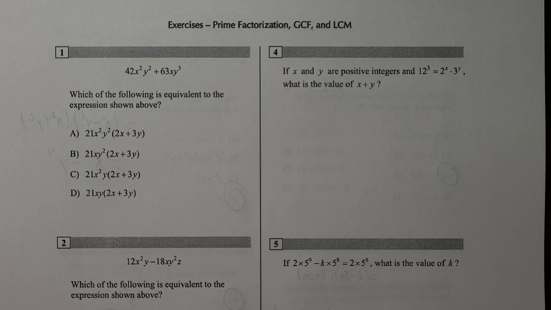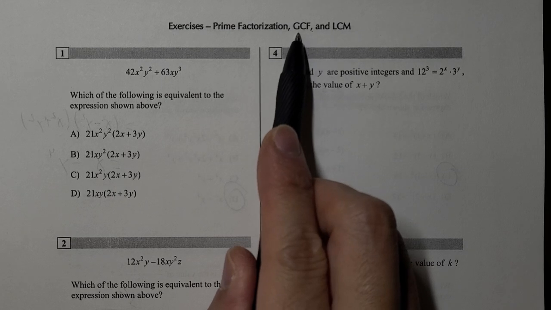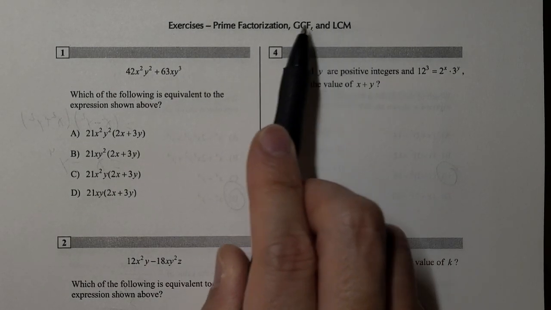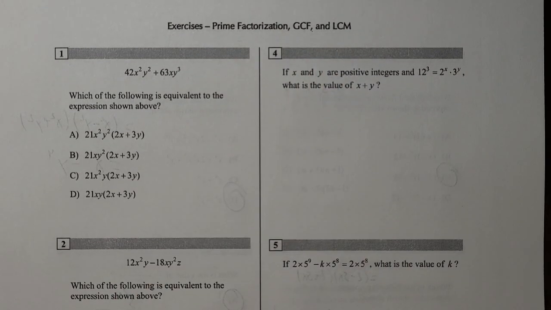It looks like in this video, we're going to work on factoring. So important terms are like GCF, greatest common factor, and LCM, least common multiple. I use these all the time actually to help students out, so it's good to know those terms.